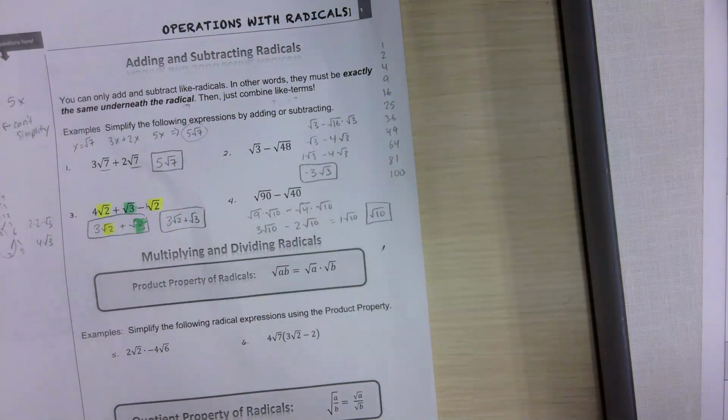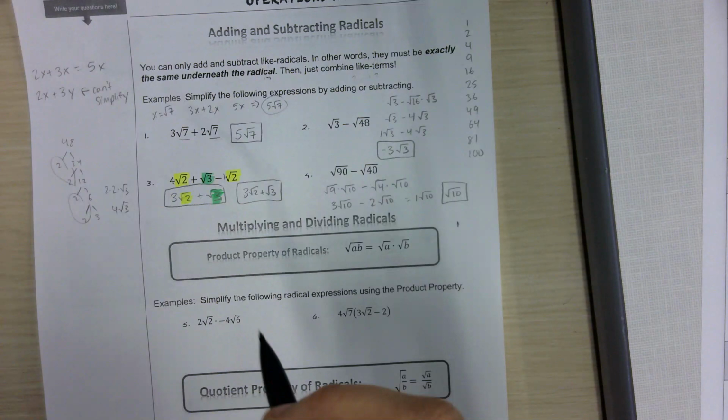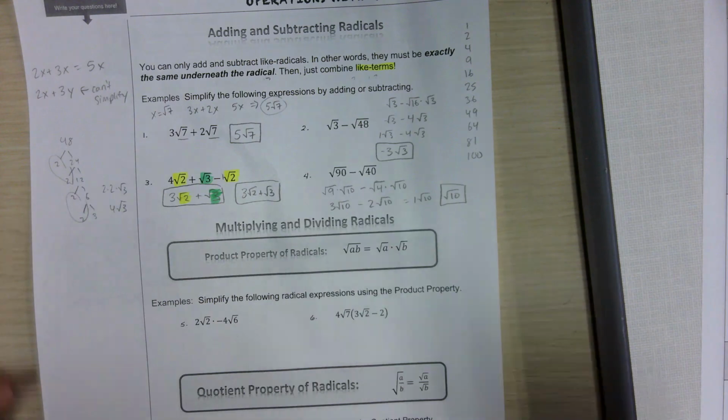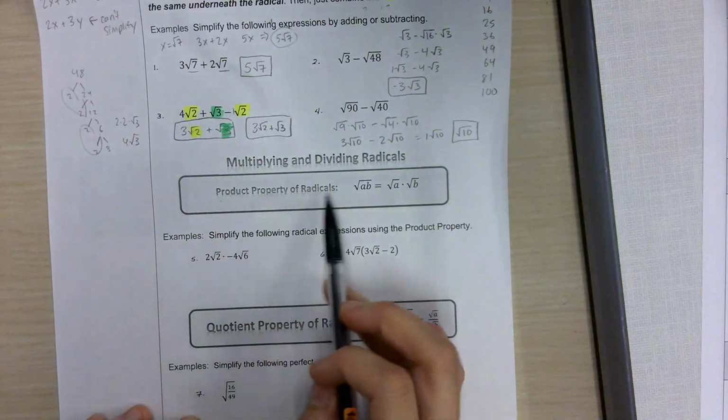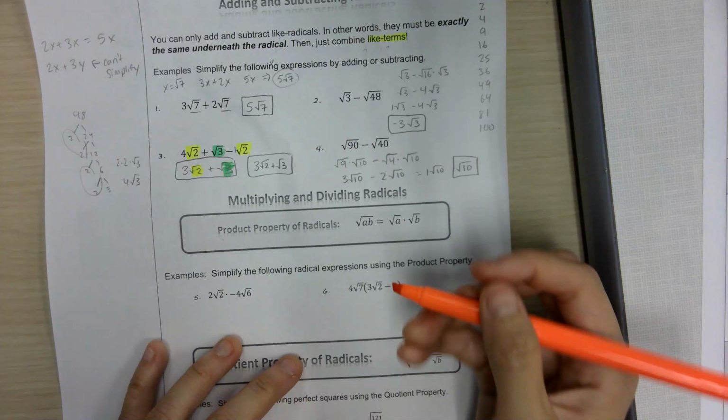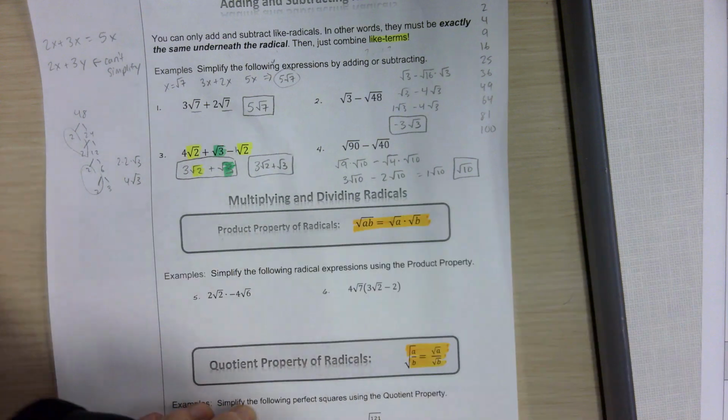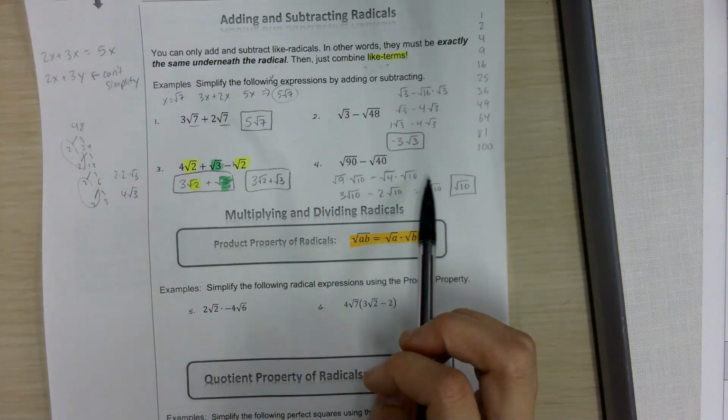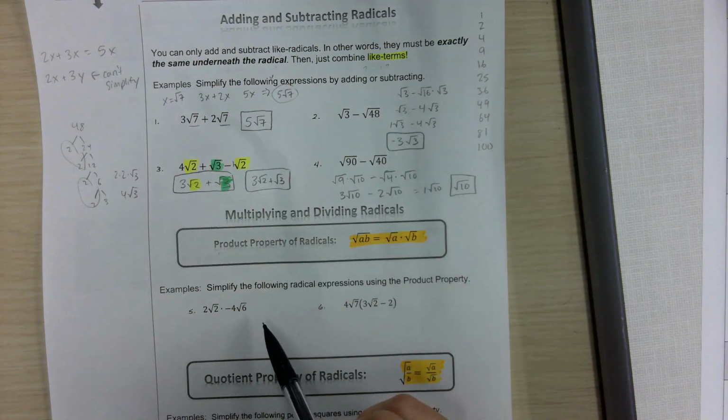Okay, adding and subtracting is just like adding and subtracting like terms. I'm going to highlight here, like terms. Okay, multiplying and dividing. We have the product property of radicals. This is a really important one. We've been doing this, breaking down 10. The trick with this is now taking into account when we have a number outside.